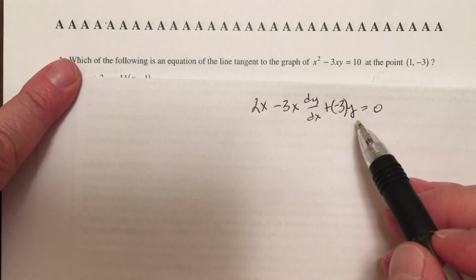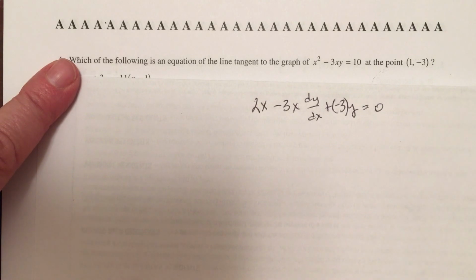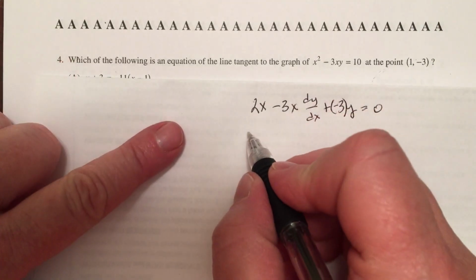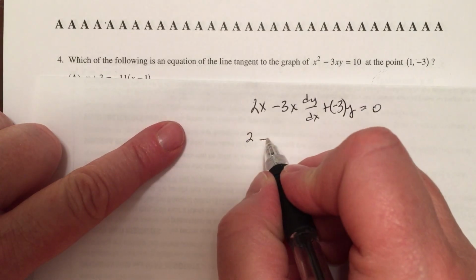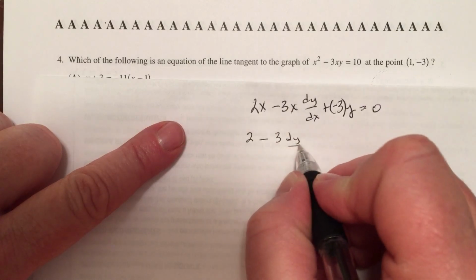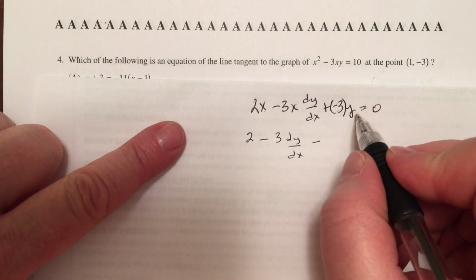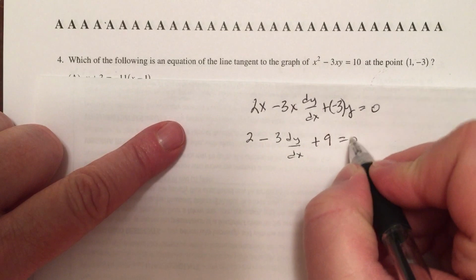So we can simplify this first, or we can go ahead and substitute our point (1, -3), because that's the point that we want this slope at. So let's substitute 1, -3 in first. So I'm going to have 2 times 1, which is 2, minus 3 times 1, which is 3, times dy/dx, which is what I'm looking for. And then minus 3 times -3 gives me plus 9 equal to 0.